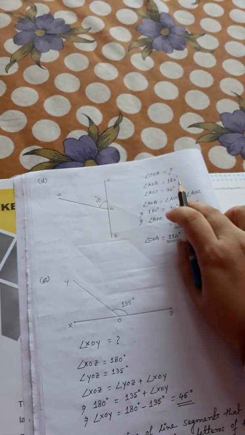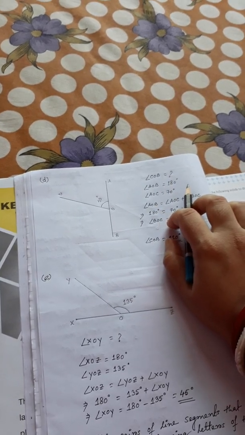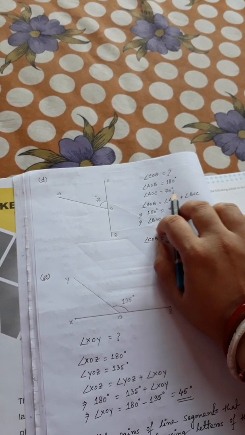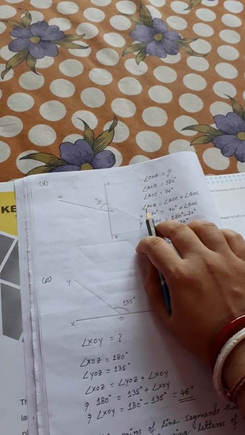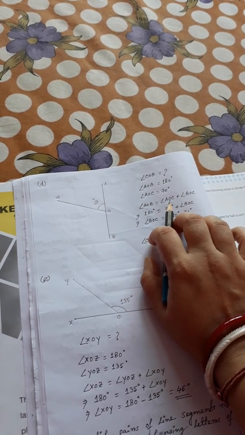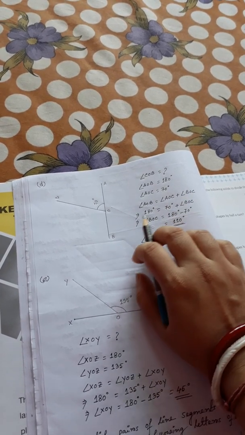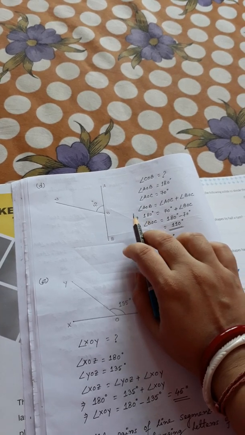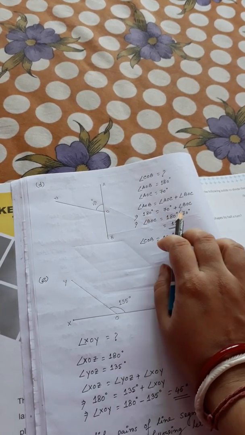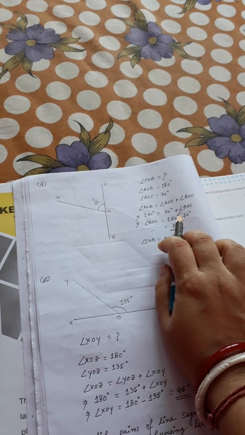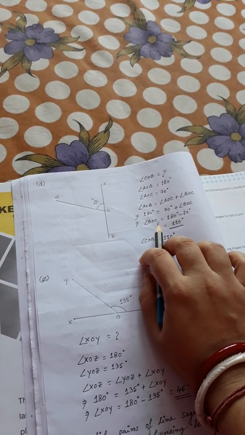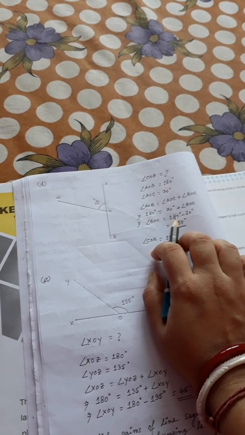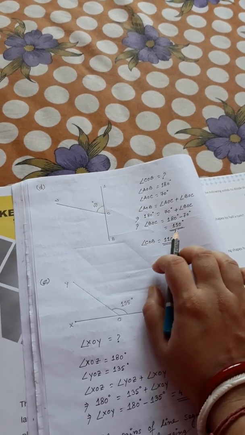So in the same way you have to do it this way. Angle AOB equals 180 degrees, angle AOC is equal to 70 degrees, given. So angle AOB equals angle AOC plus angle BOC. So you put the values of those angles, and then you find the unknown angle BOC, or COB, the same angle, which is equal to 180 degrees minus 70 degrees, so 110 degrees.